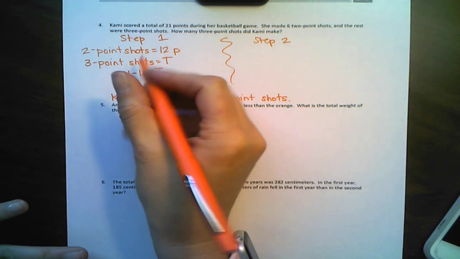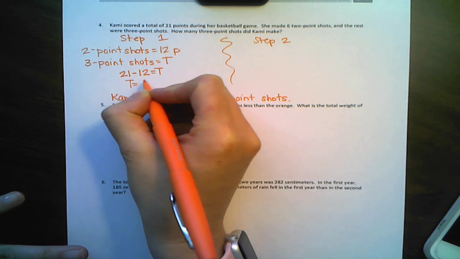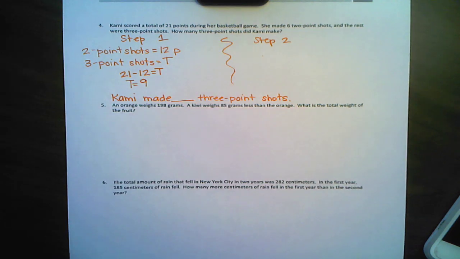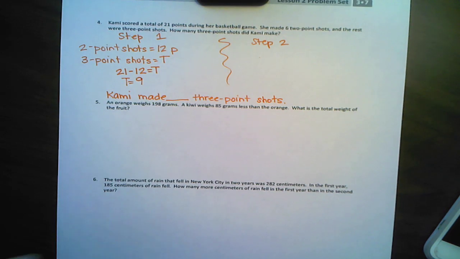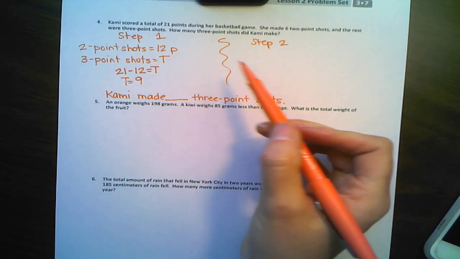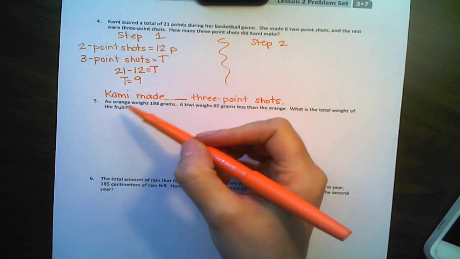Did you get it? What did you get? I got 9. Did you get the same? Excellent. Now, we need to figure out how many 3-point shots you can make to get 9 points.